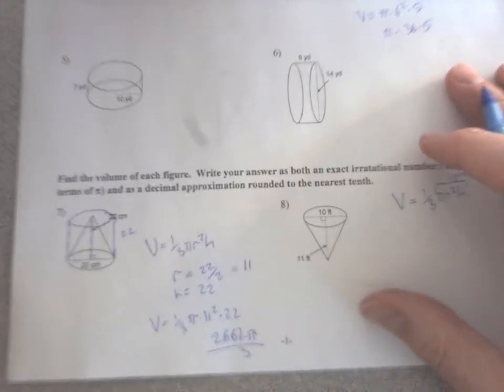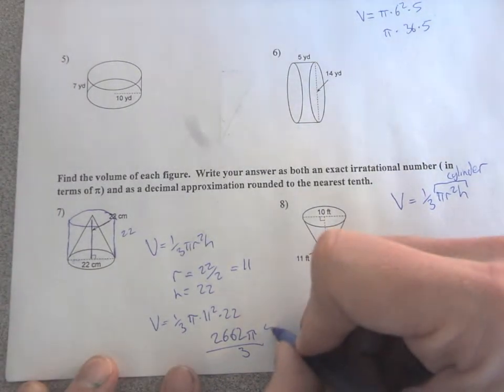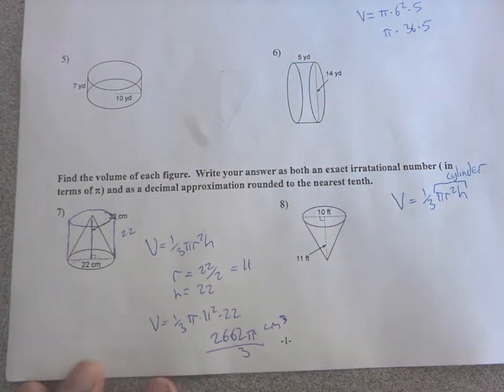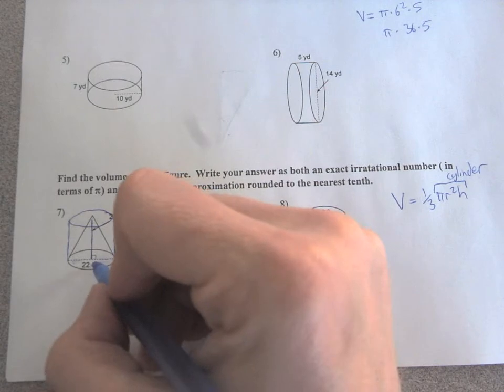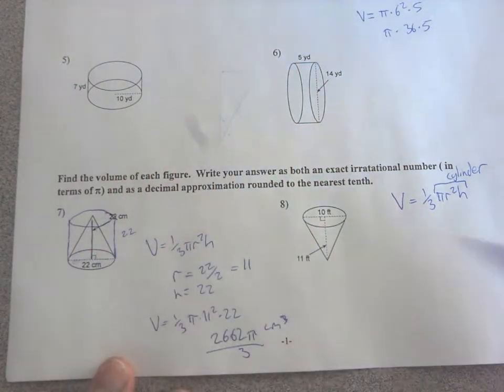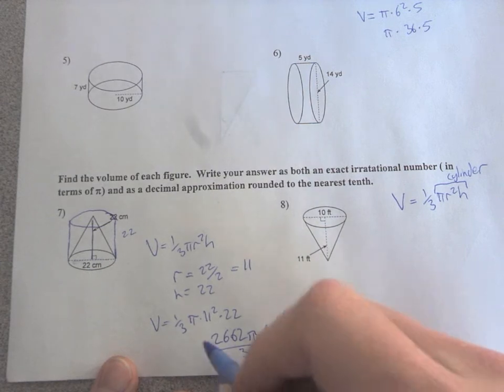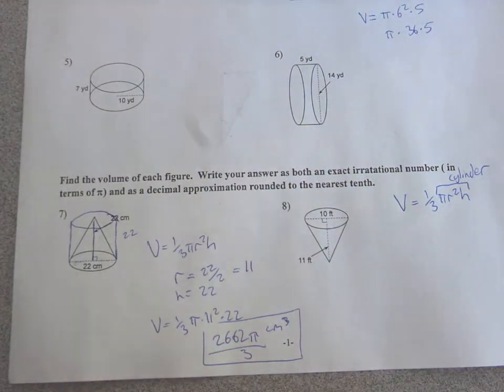That's my exact answer. Now let's include the units. This is cubic centimeters, right, or centimeters cubed. We're literally trying to find out how many little cubes fit inside that pyramid, excuse me, that cone. And that's our decimal approximation. We can multiply that number by pi and divide by 3. Do that really quick for you.